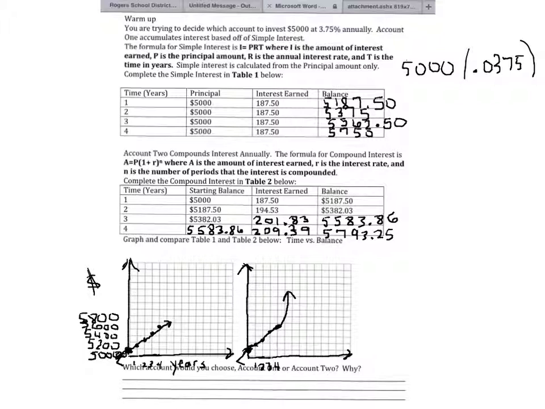But the next year you take the new amount, $5,187.50, and multiply times the interest, which is 0.0375, and you will get a different interest that you're adding on each time, and that's $194.53. And you're always basing that off of the new balance.